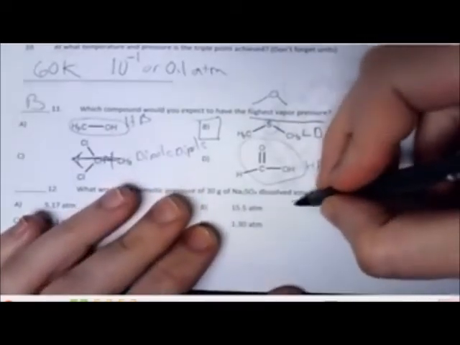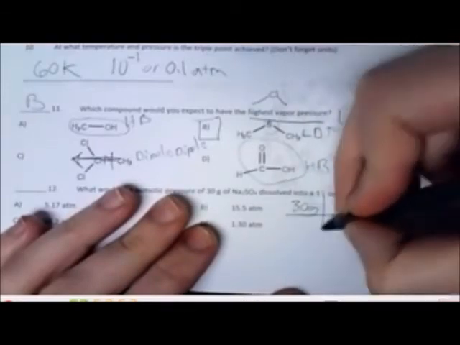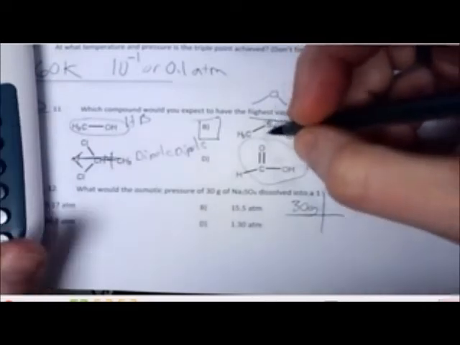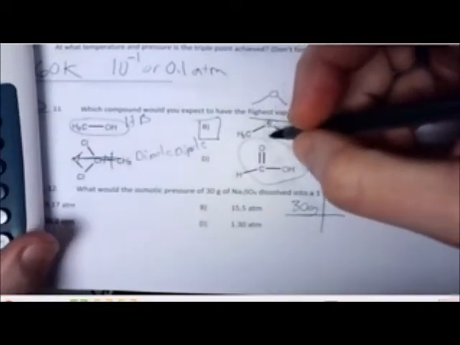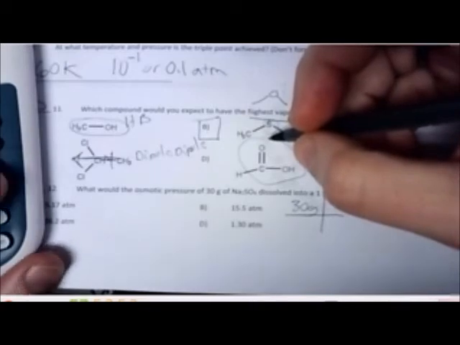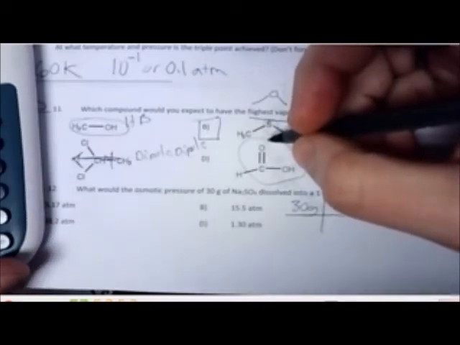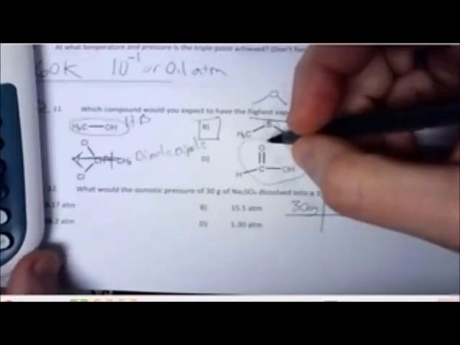Last one on this page. What would the osmotic pressure be of 30 grams of sodium sulfate dissolved into 1 liter of water at 25 degrees? So 30 grams, turning that into moles in 1 liter. So 30 divided by, so we have sodium as 23. There's 2 of them. And sulfur is 32. And oxygen is 16. And there's 4 of them.